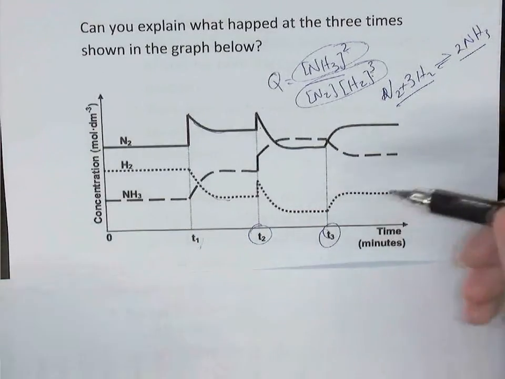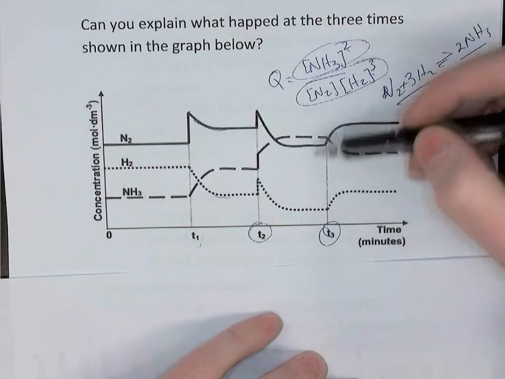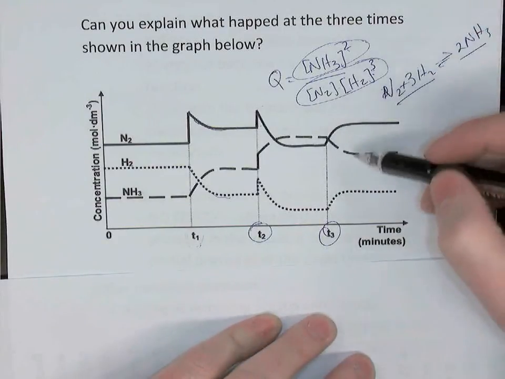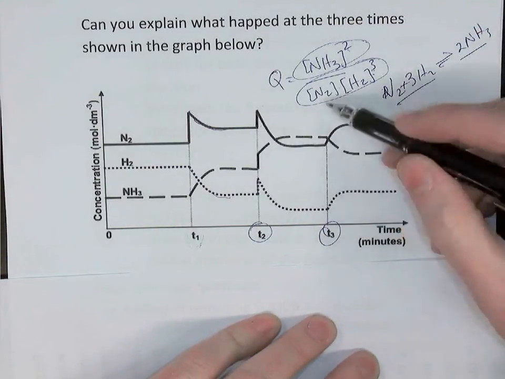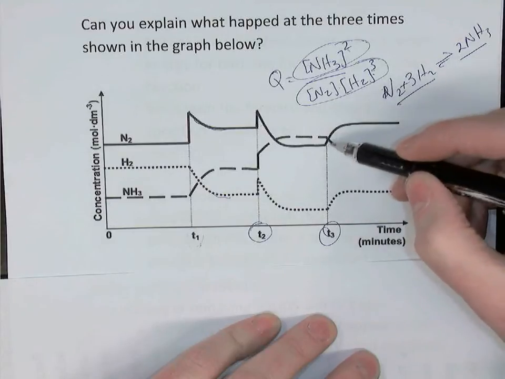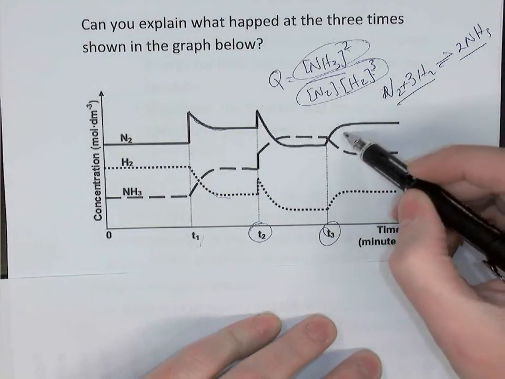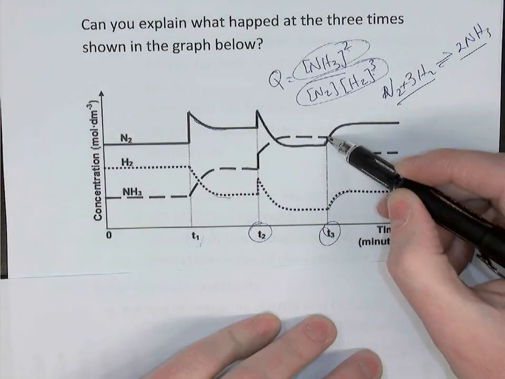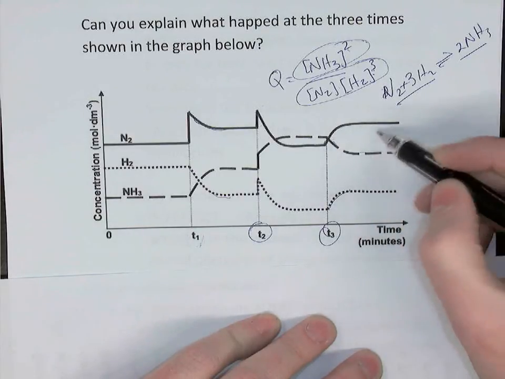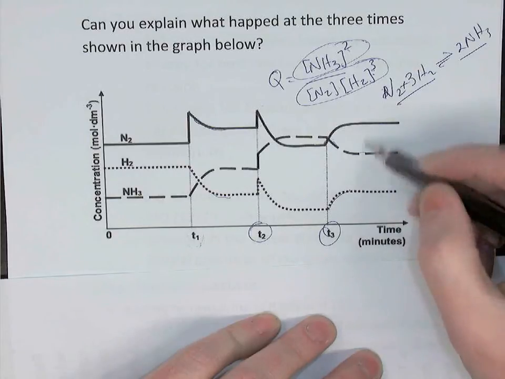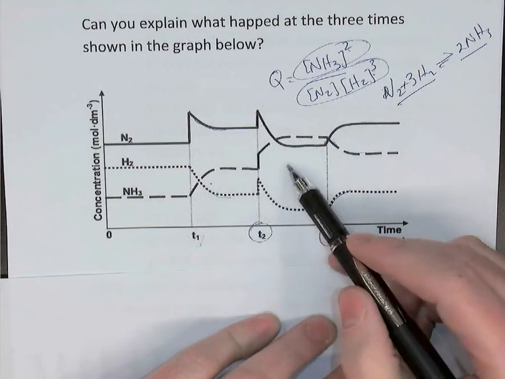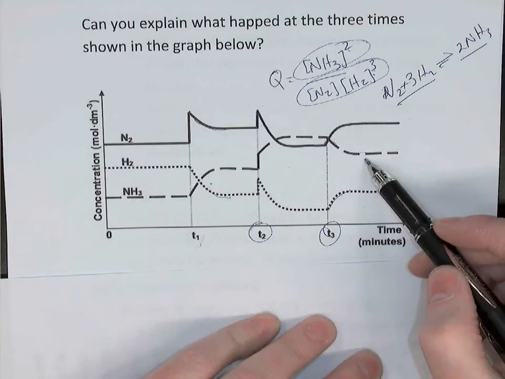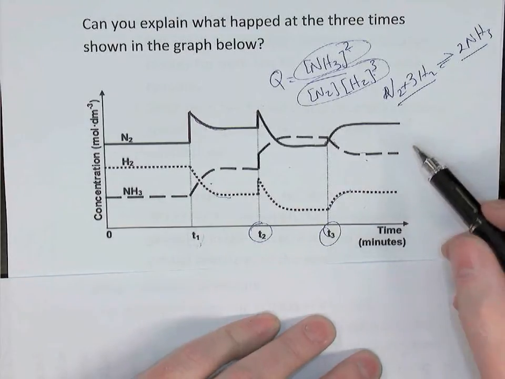At time 3, after the new equilibrium had been established, we can see now that there's no sudden increase or decrease, but there is a shift that occurs. We can see that the nitrogen is increasing with hydrogen and the ammonia is decreasing. So this means there was a reverse shift happening here. So forward shift, and now a reverse shift. What would be causing the reverse shift?